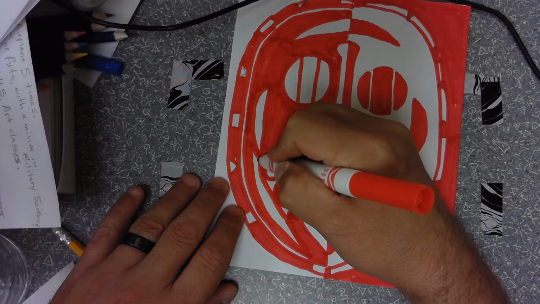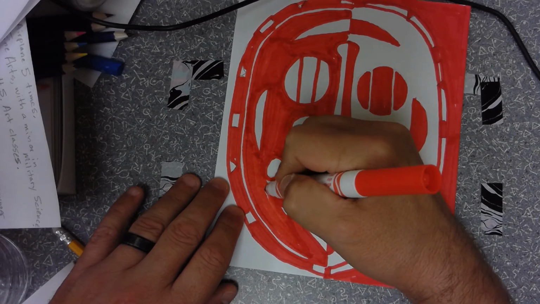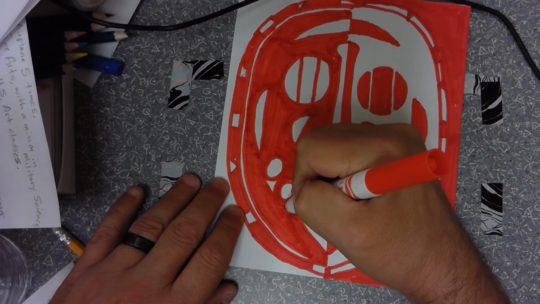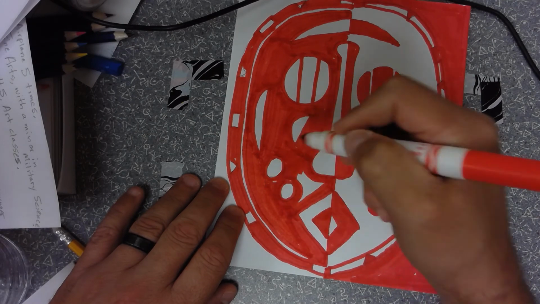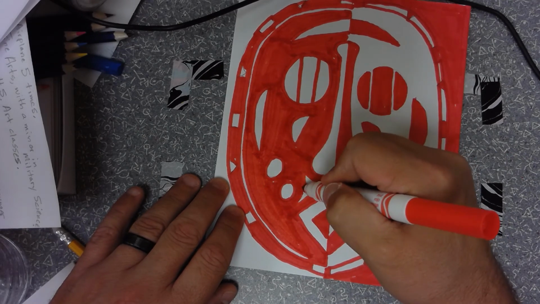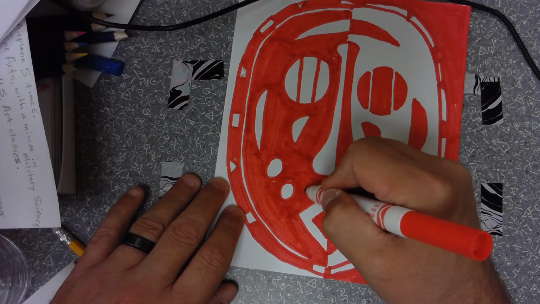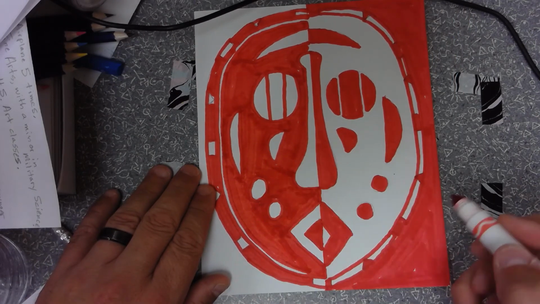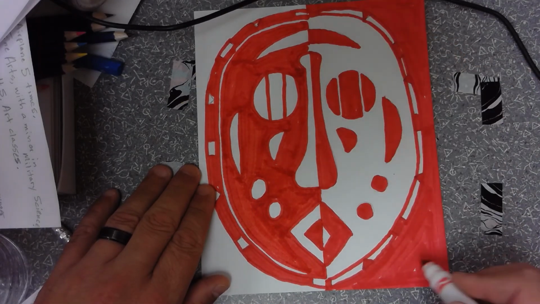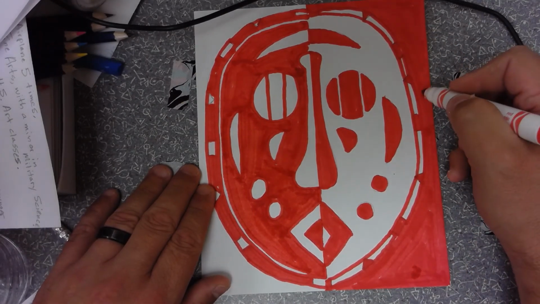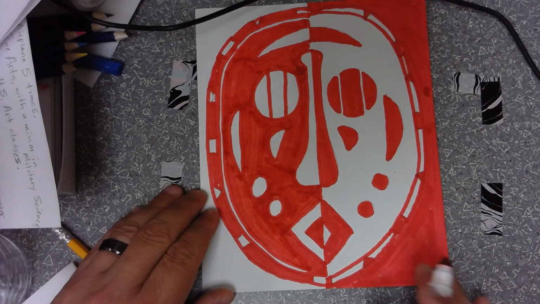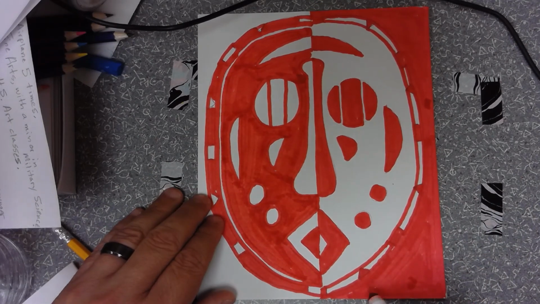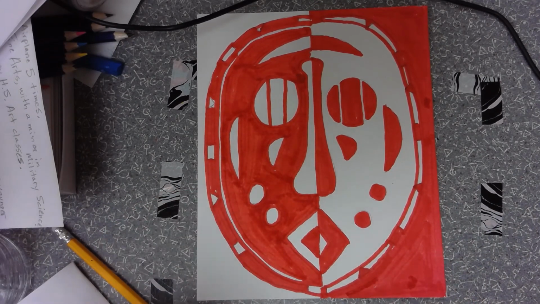So we're almost done here, got a little bit left. Okay, and here we have now our finished artwork. If you see any little white spots, you can go back and fill those in. And on one side you have the positive space, and on the other side you have the negative space, and you're left with a really cool looking African mask artwork.